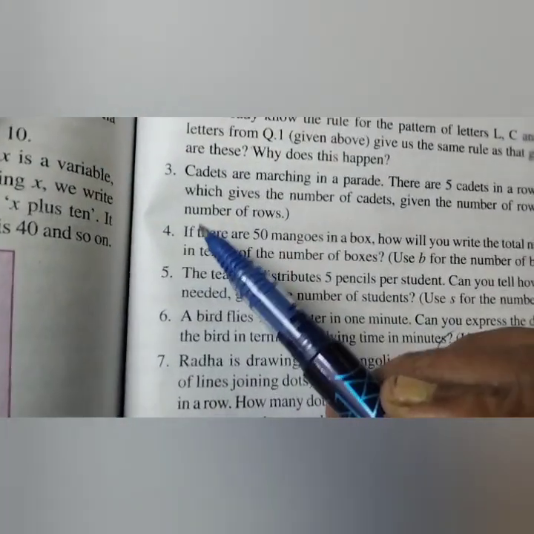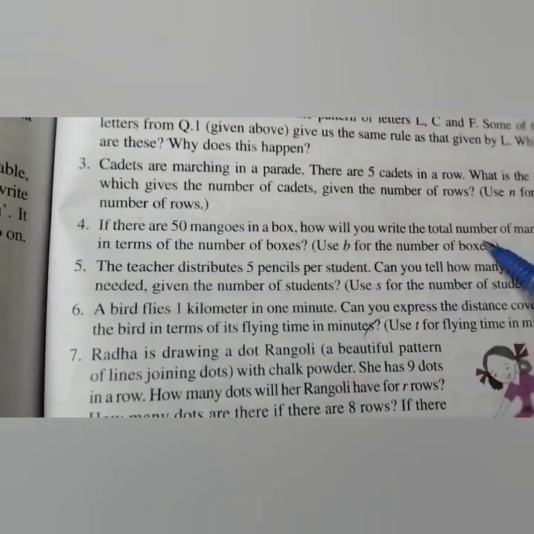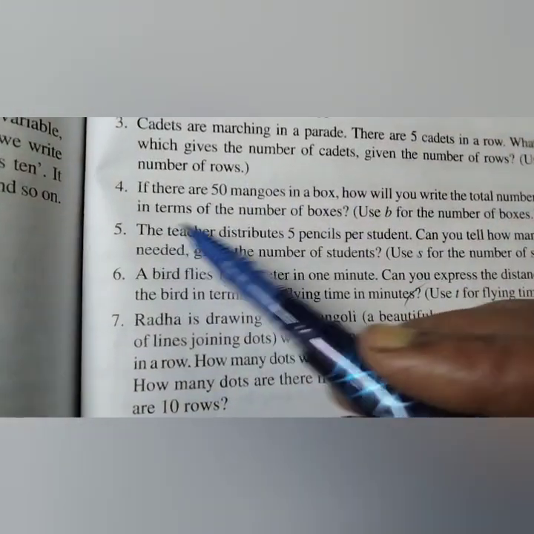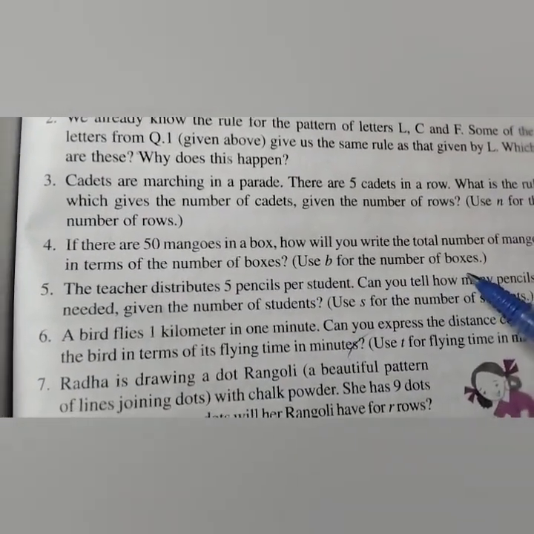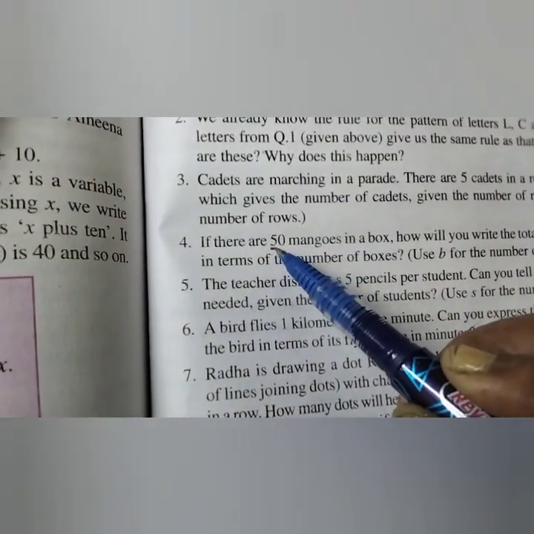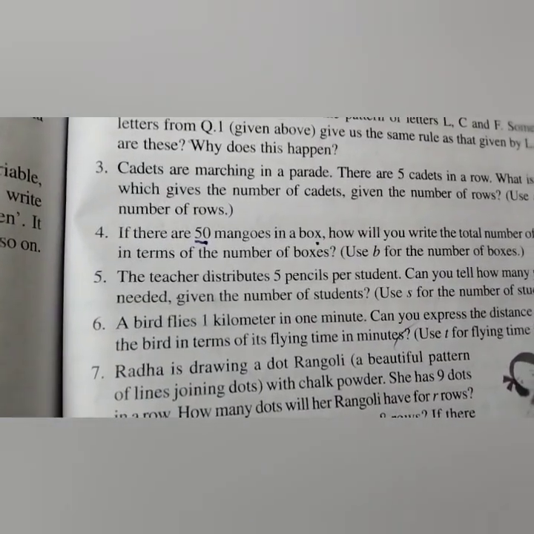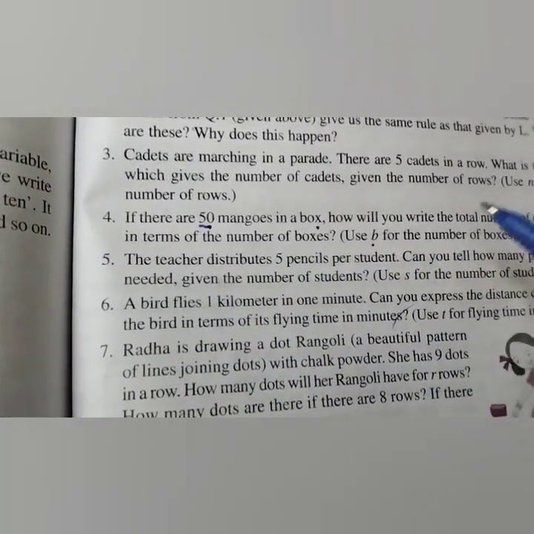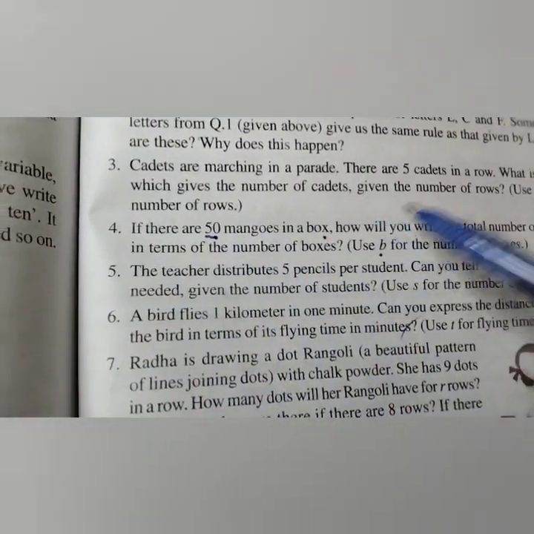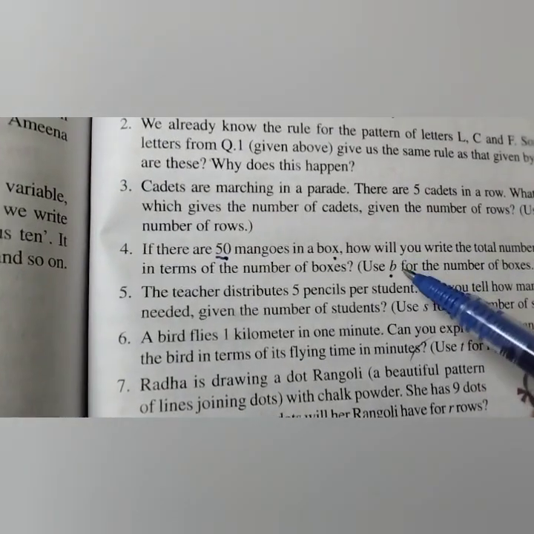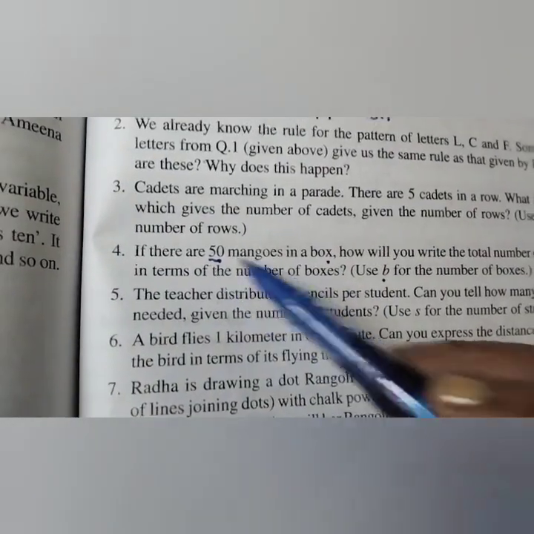Next question. If there are 50 mangoes in a box, write the total number of mangoes in terms of the number of boxes. Use B for the number of boxes. So here there are 50 mangoes in one box and the total number of boxes will be B. If B is equal to 4, we can say 50 into 4. If the number of boxes are 5, that is B equal to 5, we can say 50 into 5. So the rule here is 50B.